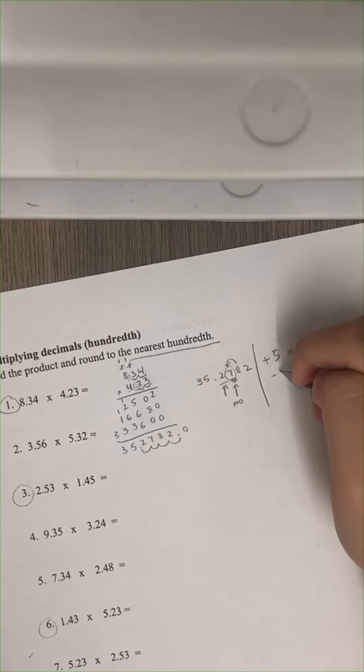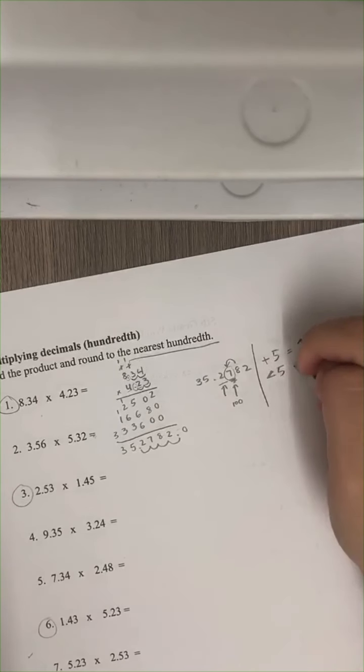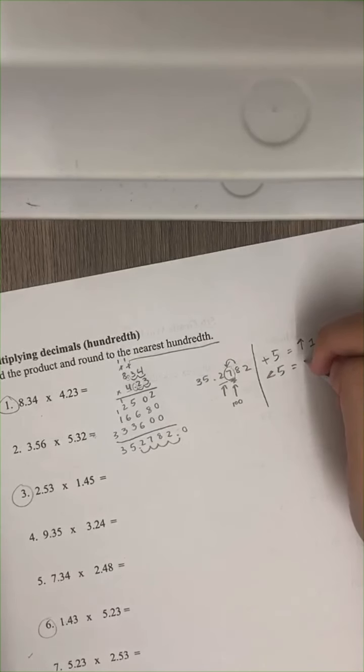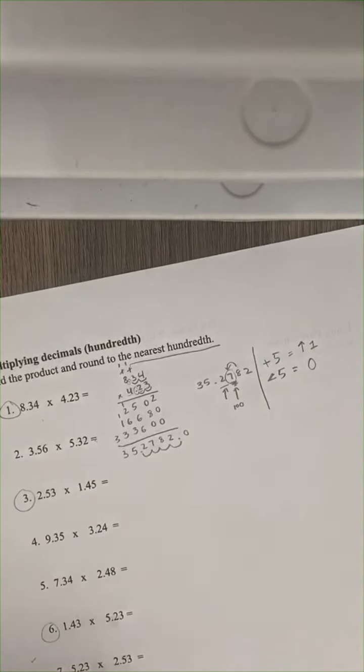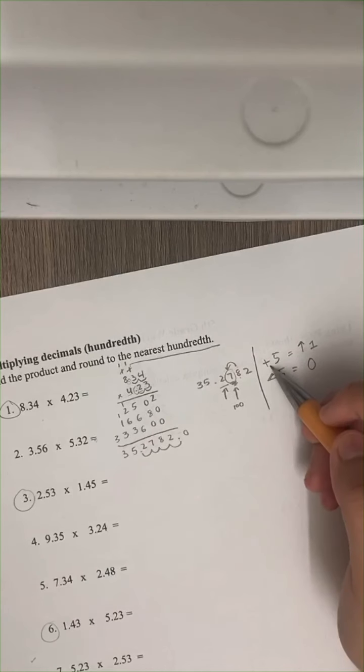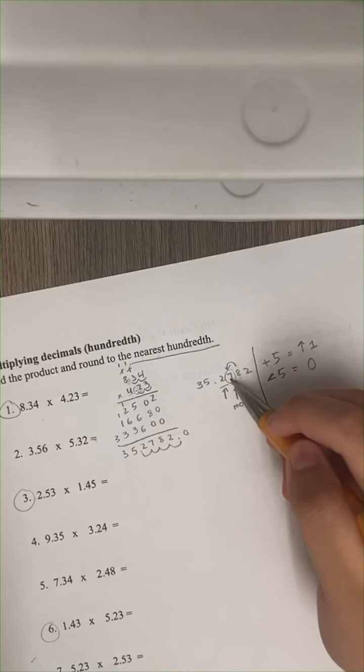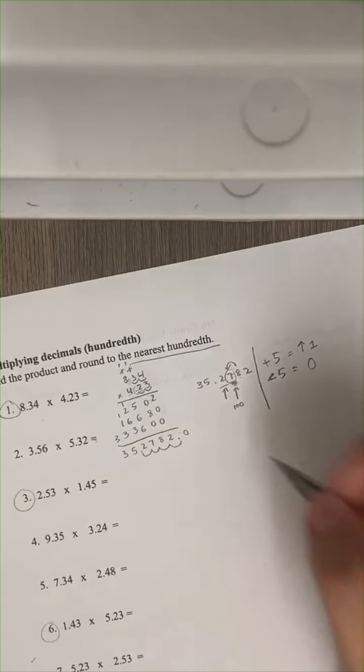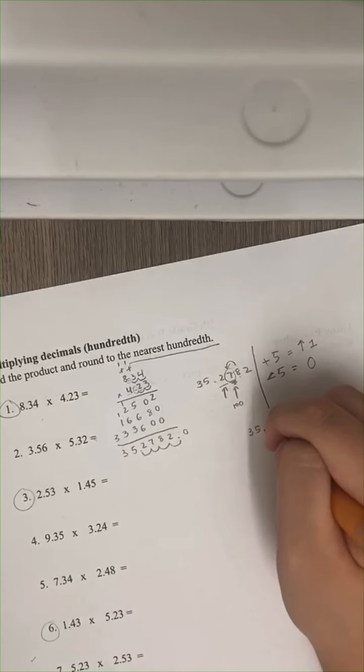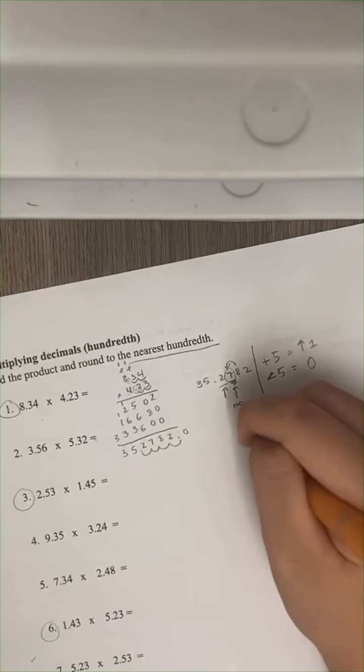And if it's less than 5, then it's going to stay the same. Since 8 is greater than 5, it's going to make this number go up by 1. So our final answer is going to be 35.28.